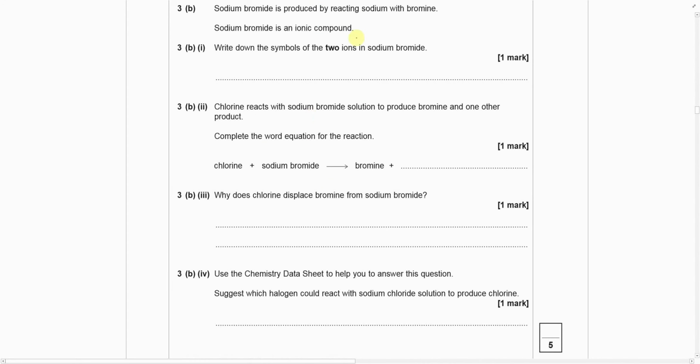Sodium bromide is produced by reacting sodium with bromine. Sodium bromide is an ionic compound. Write down the symbols of the two ions in sodium bromide. So it's easy to get caught in the trap of just writing the symbols. This is where you use your data sheet. Just flip it over. You can see that sodium is Na plus and bromide ions are Br minus. So they cancel out. You can obviously work that out without the data sheet. Sodium loses its outer shell electron. It's in group 1, becomes Na plus. Bromine gains 1 in its outer shell to become Br minus.